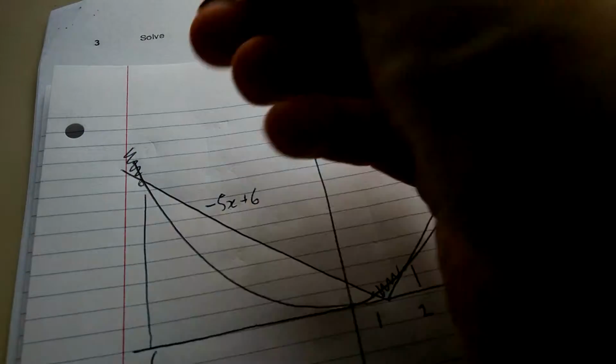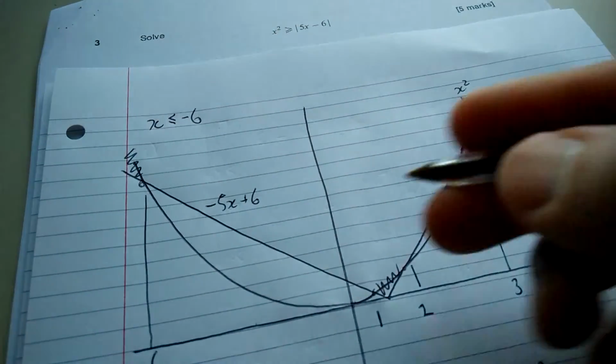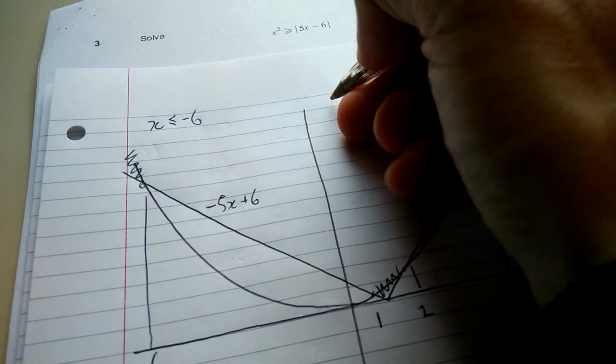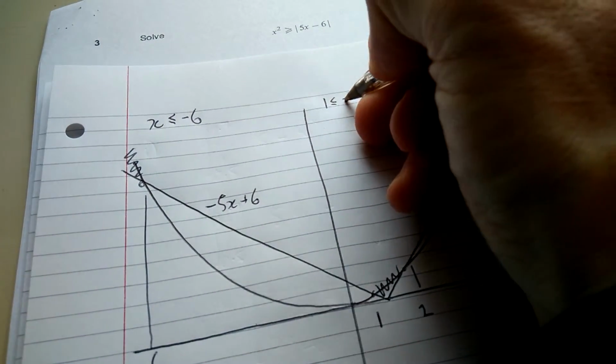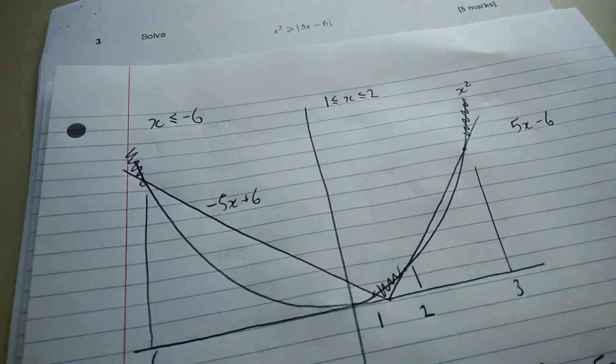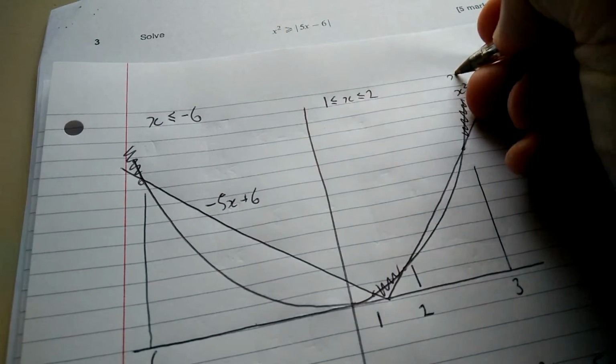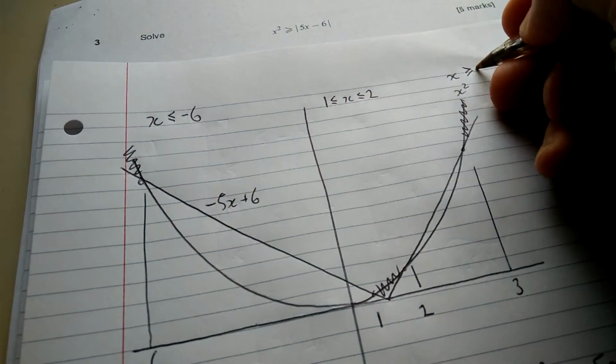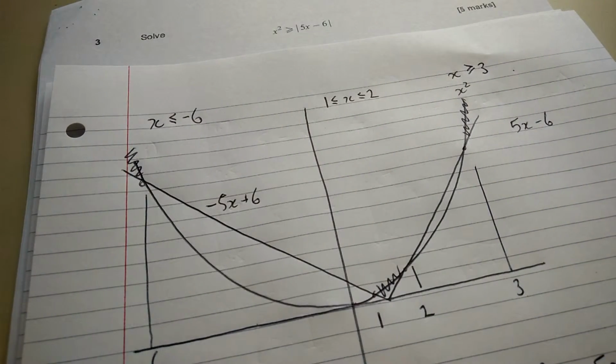So our final inequalities are where x is less than or equal to negative 6, here where x is between 1 and 2, and here where x is greater than or equal to 3.